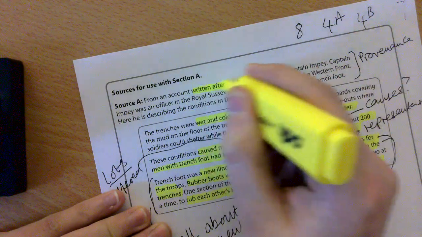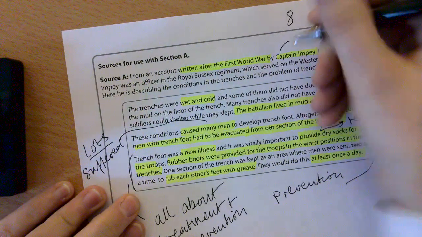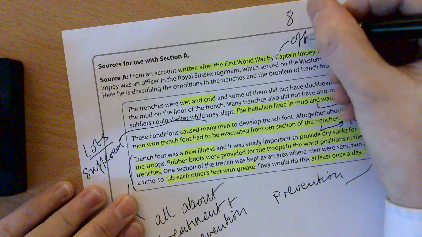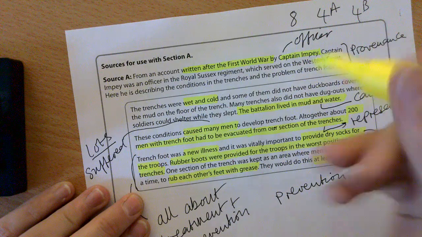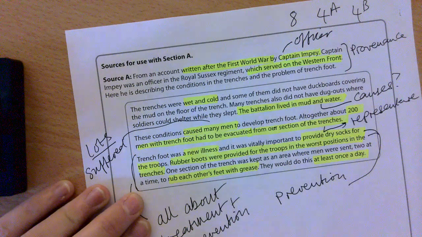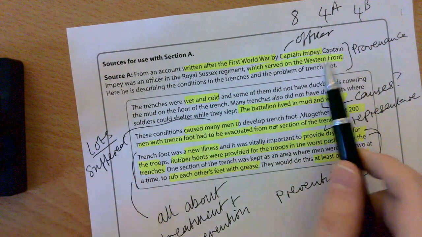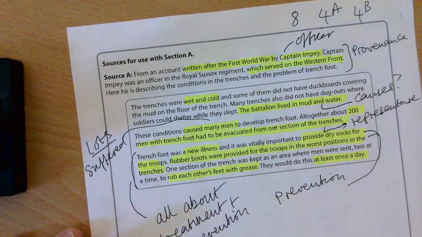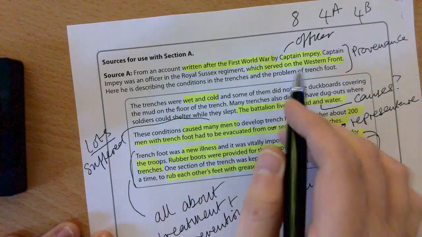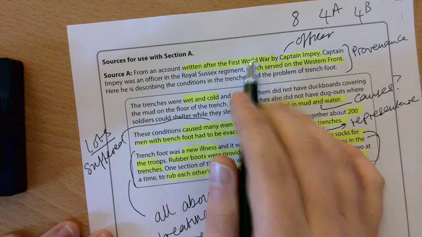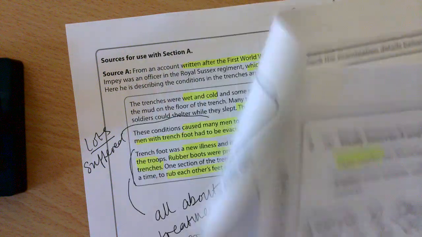So it was written after the First World War by Captain Impey. That means he's an officer. So he should be responsible for the health of his soldiers. Captain Impey was an officer in the Royal Sussex Regiment, which served on the Western Front. So we know what he's talking about. He experienced it. Here he's describing the conditions in the trench and the problem of trench foot. Okay, we don't know any more than that. We don't know whether it was a diary or whatever, but we do know it was written by someone who was there, who served on the Western Front. We don't know when after World War I it was written, but it was certainly written after. Okay, so I'm going to focus on some of those parts.